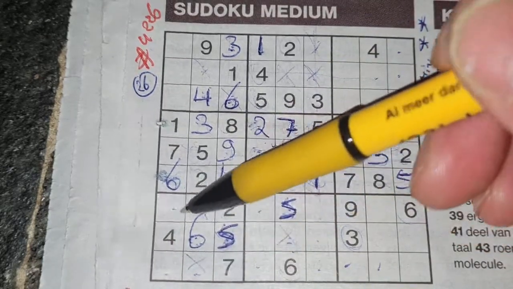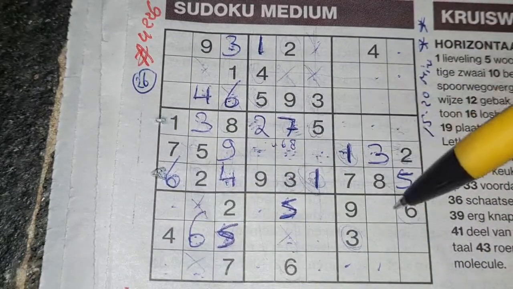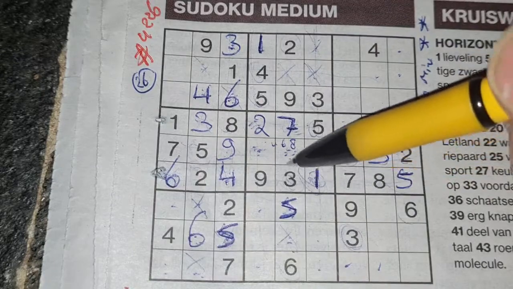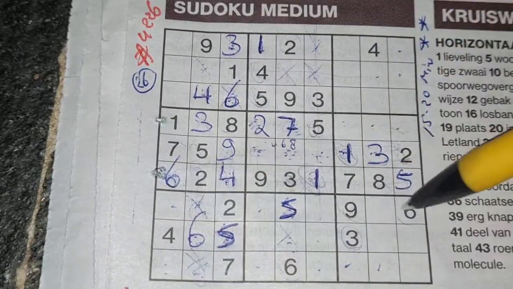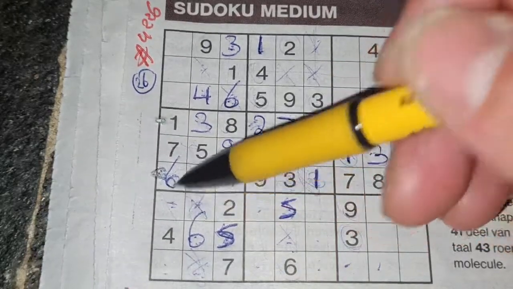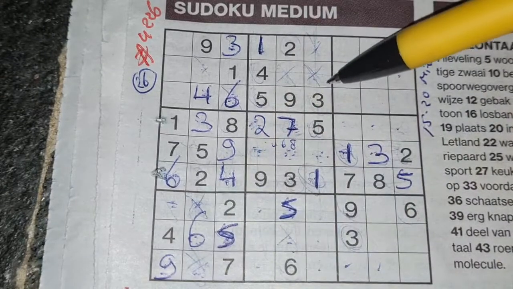4 missing numbers in this big square. One of the missing numbers is 9. We see here 9 in this column, so no 9 in these 2 boxes. Here 9 in this row, so no 9 in those 2 boxes. So 1 box left for the 9 should be there.